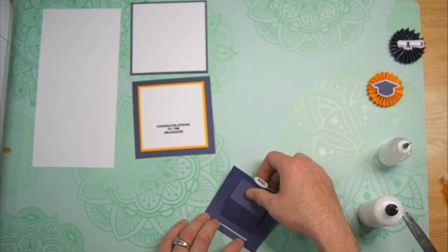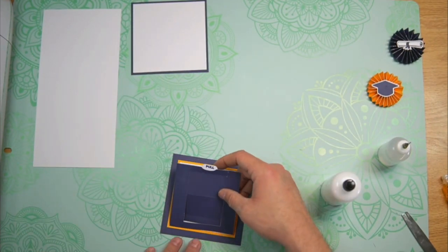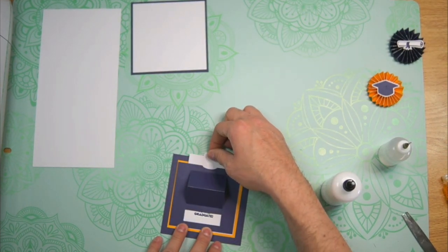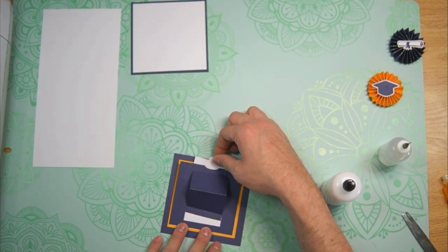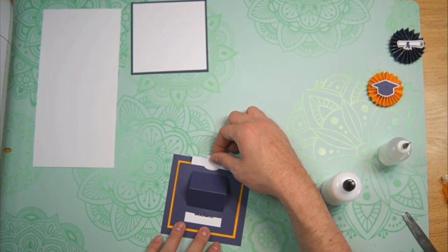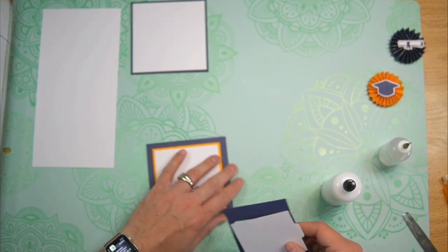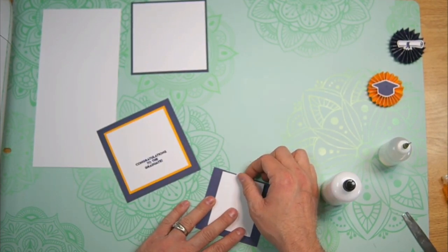See? That acts as our little tab to pull it up. Show it to you right here. You just want to make sure that both of the pieces are flush with each other.